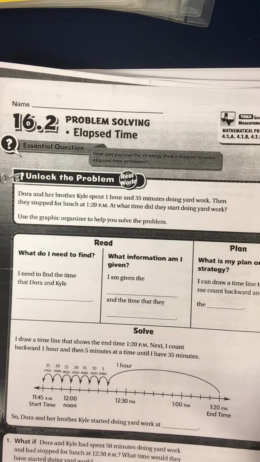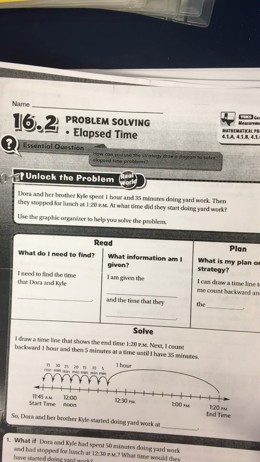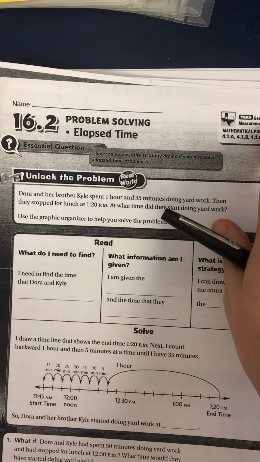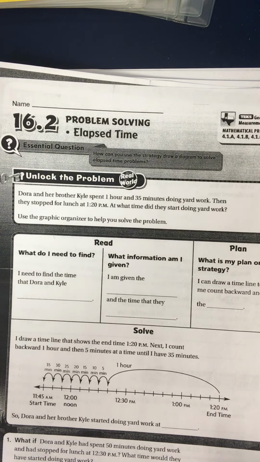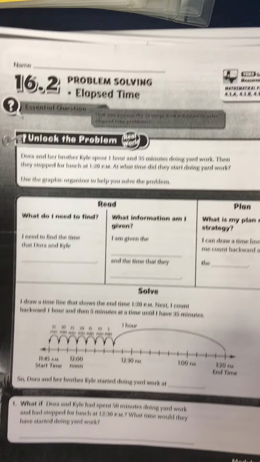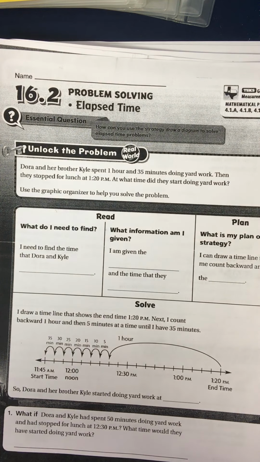Hello boys and girls, in this video we're going to be looking at how to find elapsed time, and this is going to hit 4.8C in our TEKS, which tells us that we have to be able to find elapsed time. So in this problem, we're going to unlock this problem.